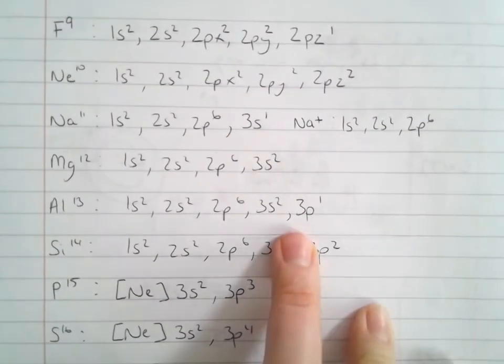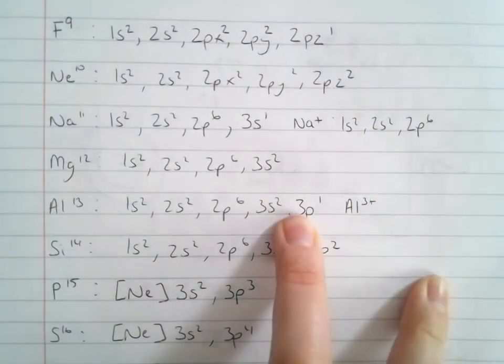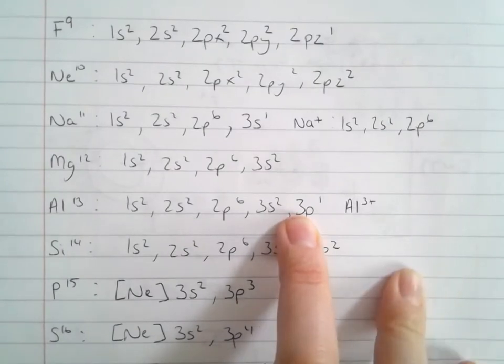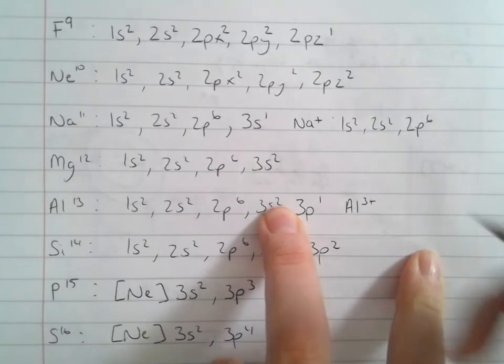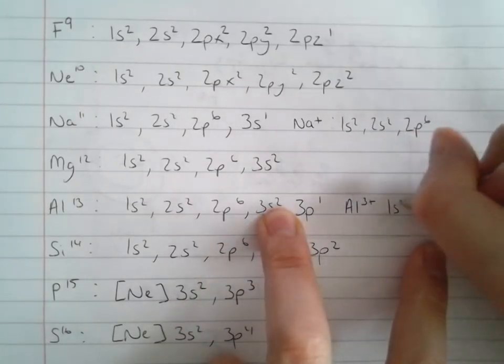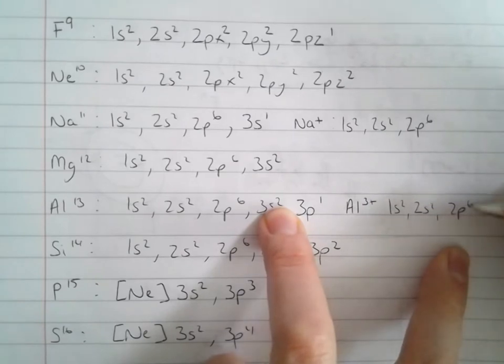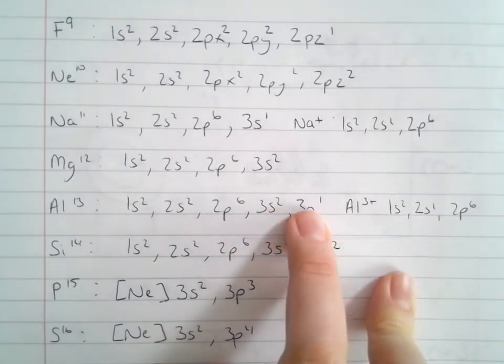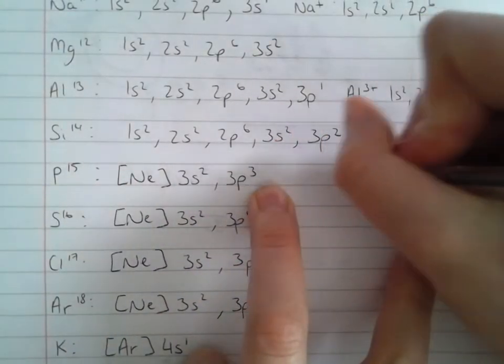If I was doing it for aluminium, aluminium's in group 3. It's going to lose 3 electrons, and it's going to lose those electrons from the highest energy orbitals. So I'm going to be left with my 1s2, my 2s2, and my 2p6, and I no longer have 3s2 and 3p1.